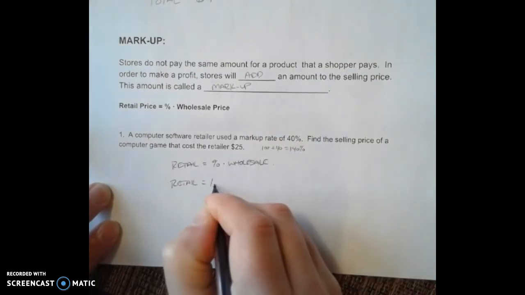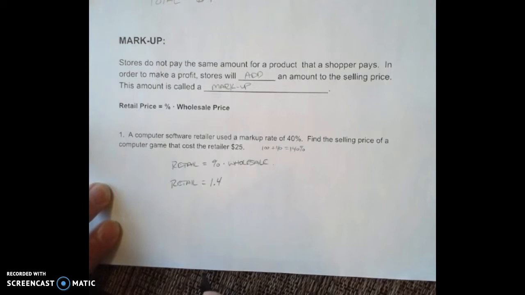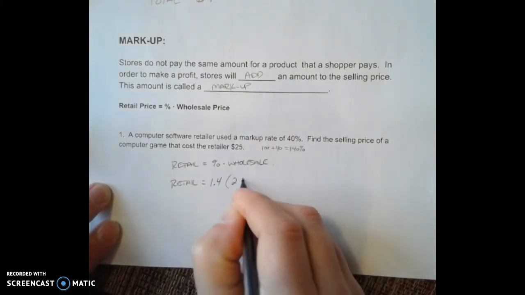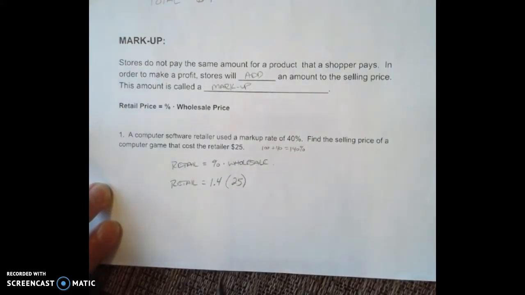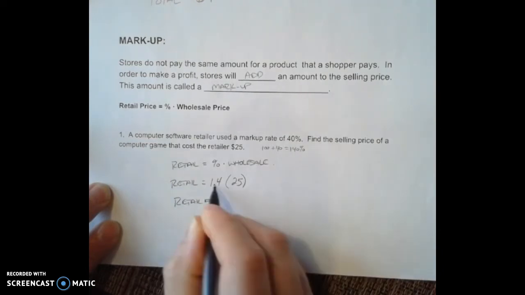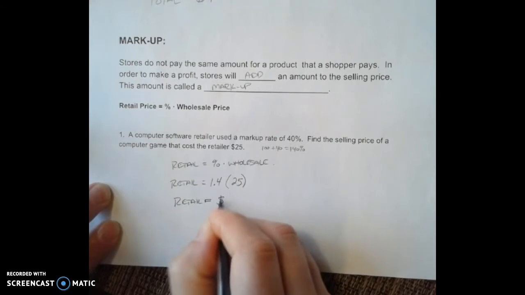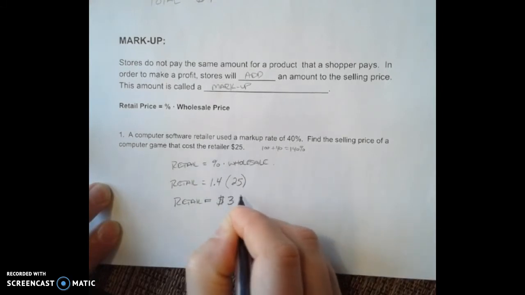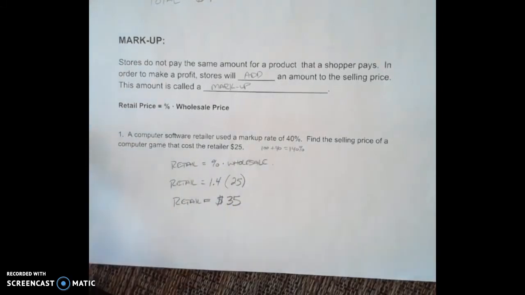So for our rate, 140% is 1.4 times that wholesale price of $25. And now to get the retail price, the price that we would pay, just multiply those together, and the game would cost us $35.